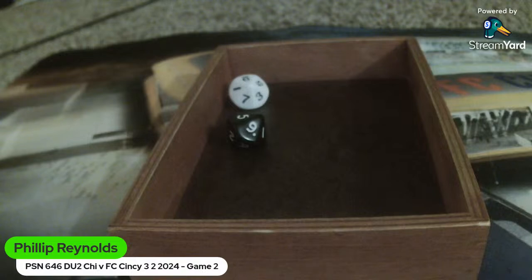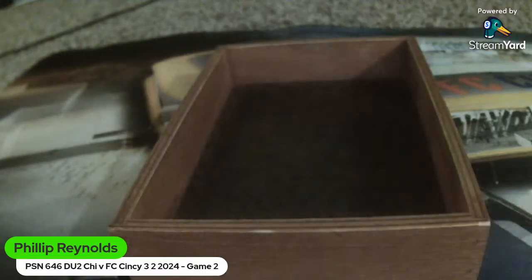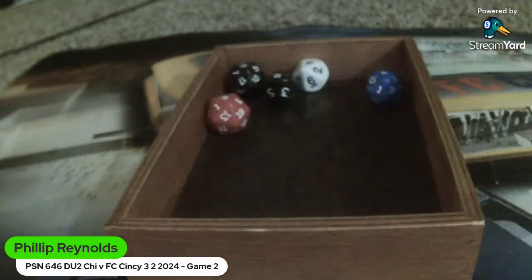Okay. This is going to take us to the 58th minute. That's going to be a pitch battle. That will be on Chicago.